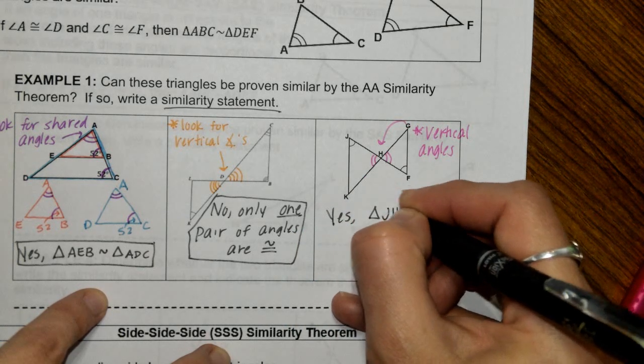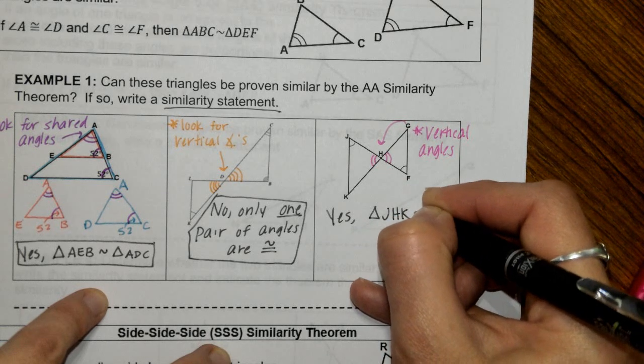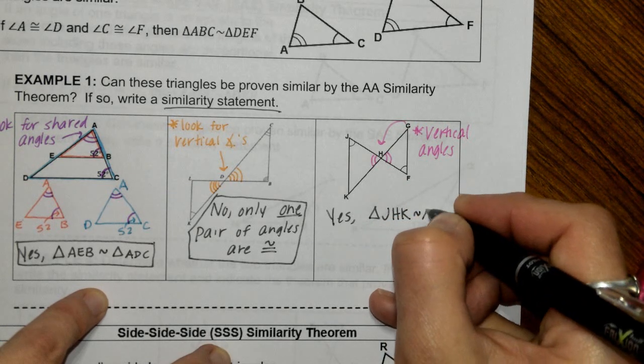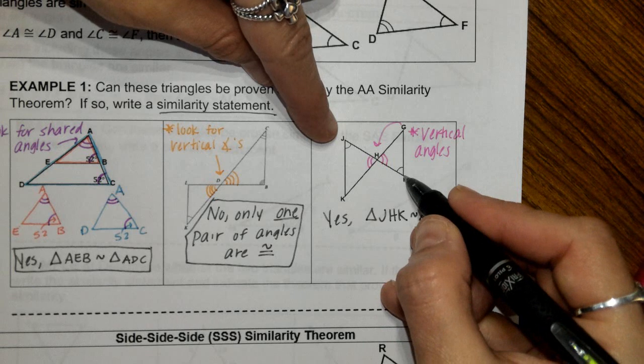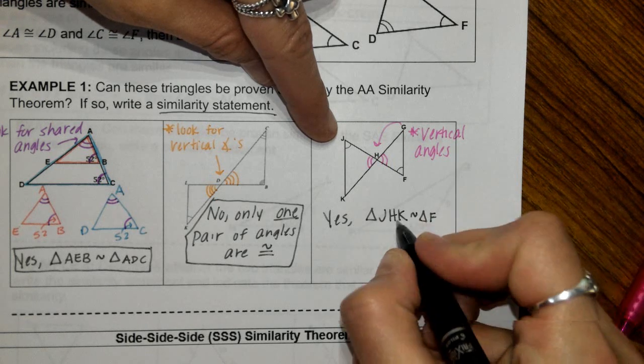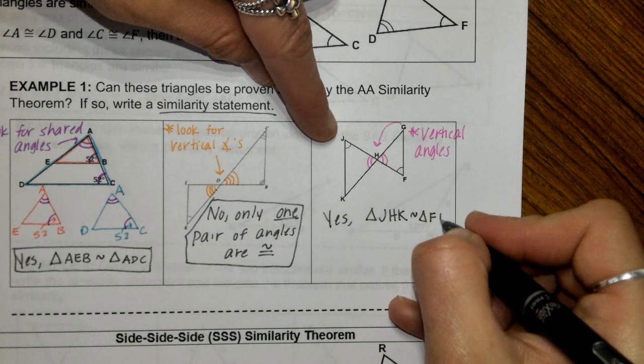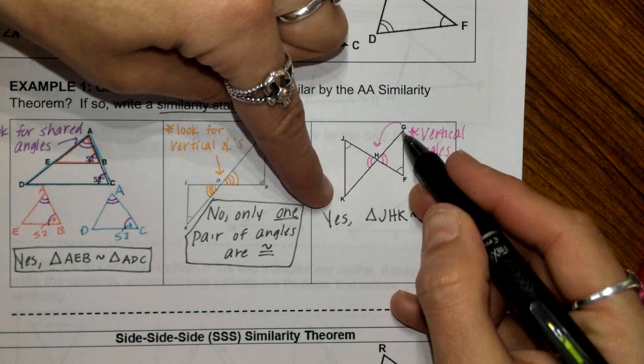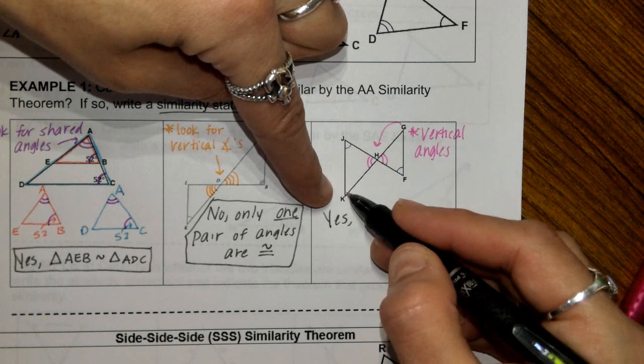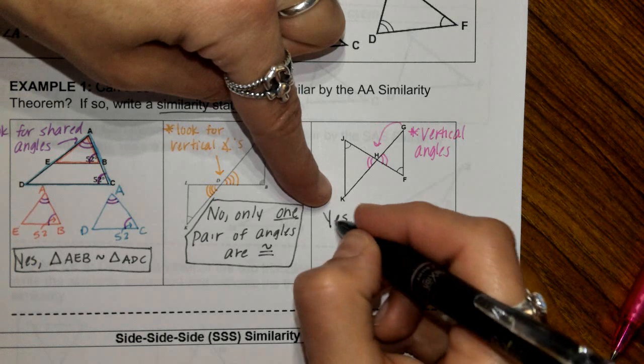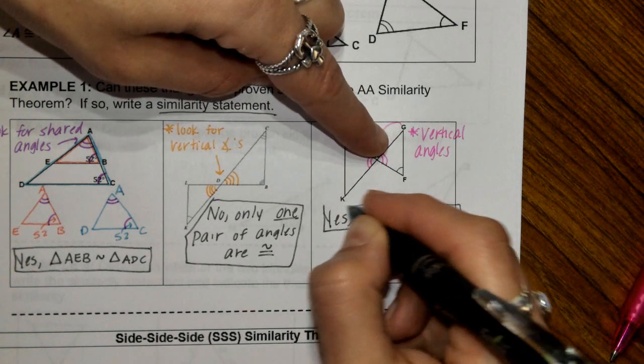JHK. Remembering the order matters. Put our similar symbol. Triangle J was one arc. It corresponds with F. Middle letter H is going to correspond with itself. And the last letter with no congruent marking, K, is going to correspond with G. So there's our similarity statement.